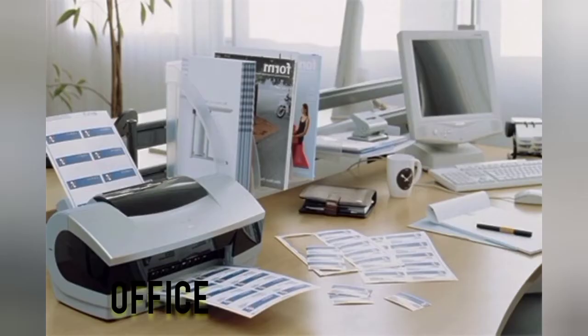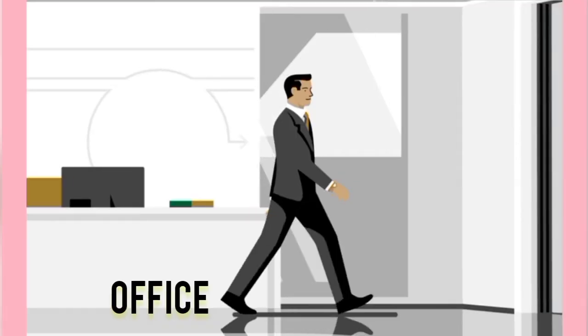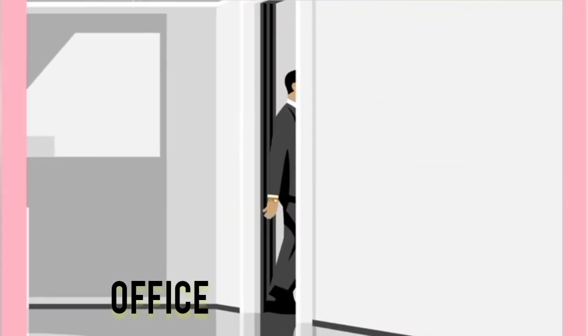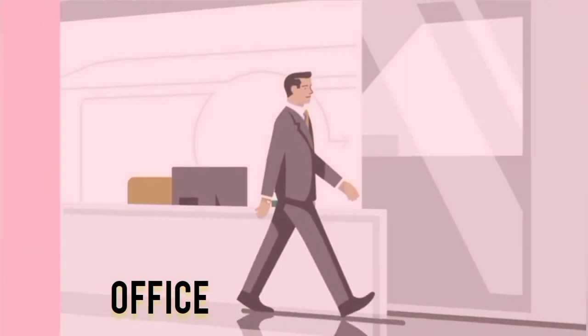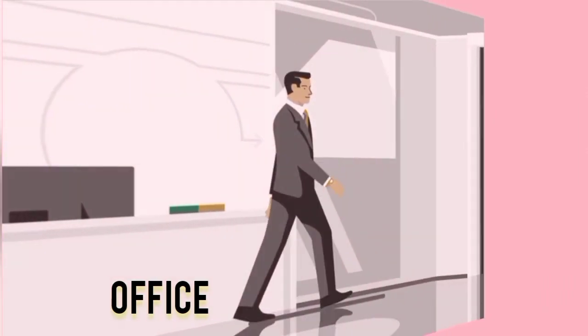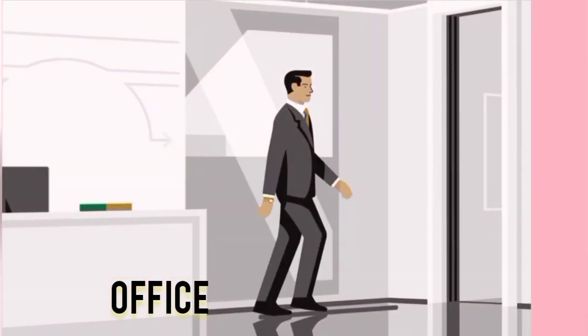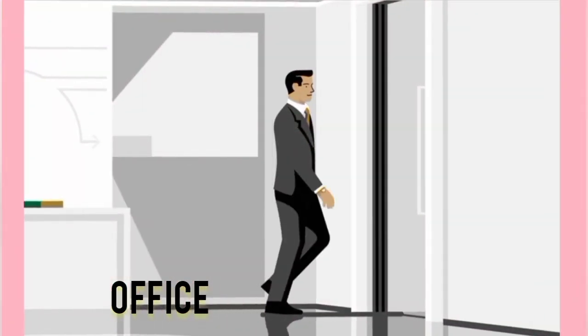Office basically is where clerical activities are done. Now, in the office, there are various activities done. An office is not just a building, but it has to be complete with the human or clerical staff working in that office.